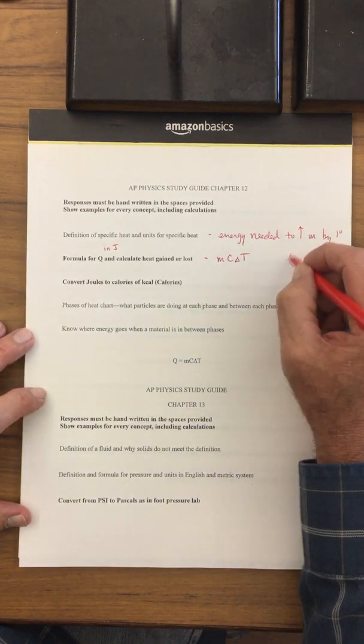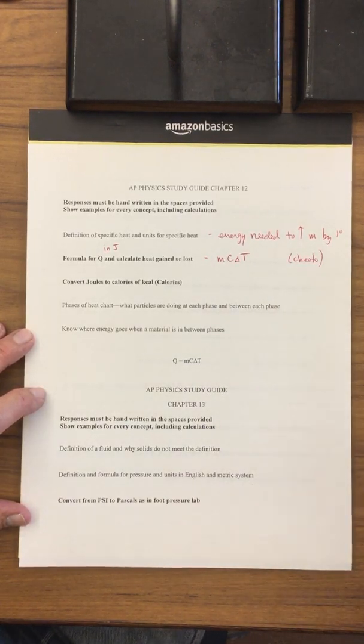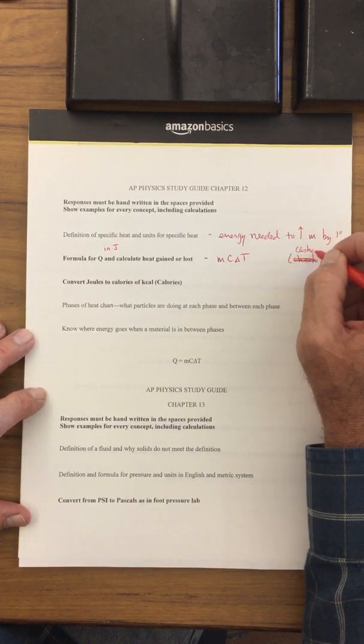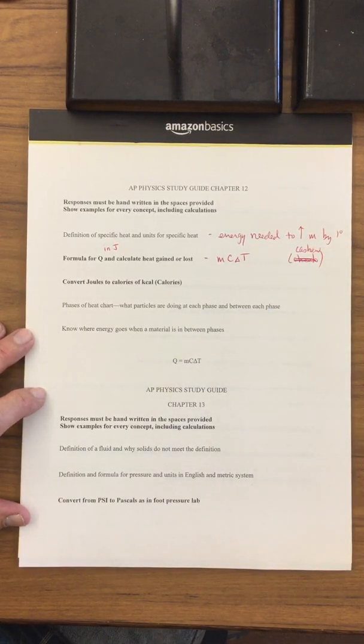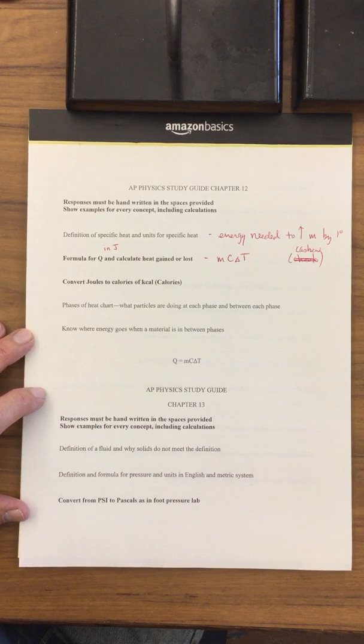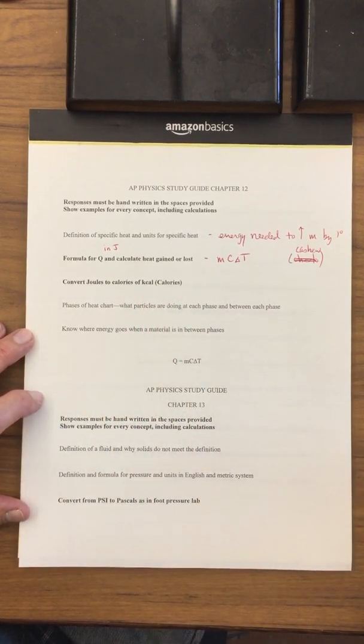This is going to be just like the Cheeto example. Actually, we didn't do the Cheeto. We did the cashew. So as part of this problem, it's also going to be converting from joules to calories or kcals.